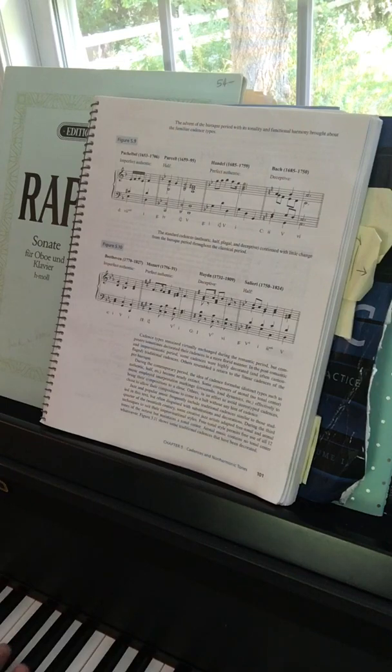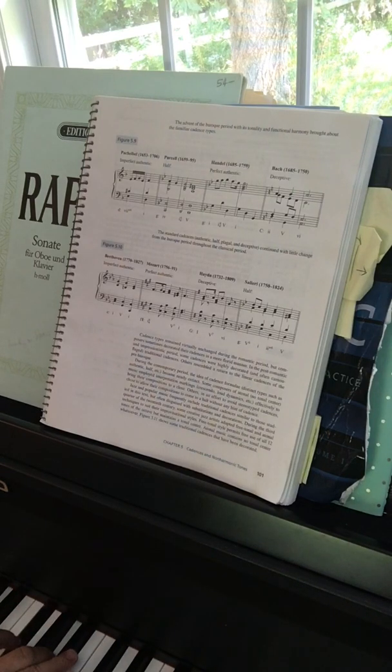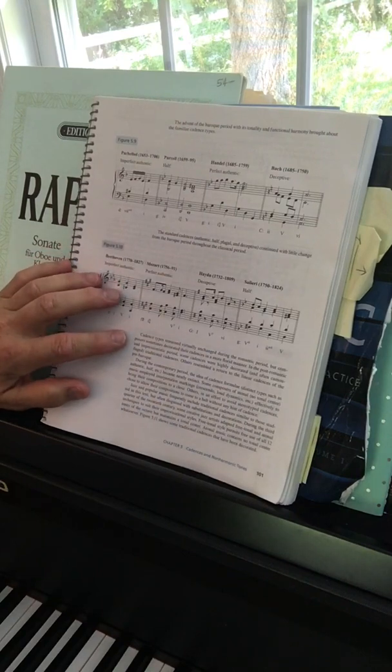Mozart, a perfect authentic cadence. Haydn, of a deceptive cadence, not that he was a deceptive person. And Antonio Salieri apparently liked a half cadence as well. And cadences continued from the Baroque through the Classical to the Romantic period without too much change.